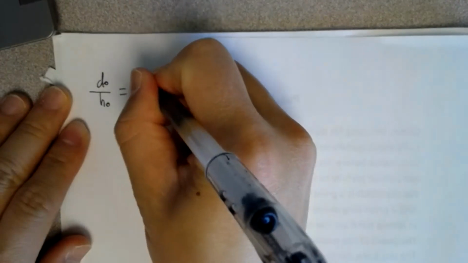For the second triangle, if you do DO minus R over HO, look at the geometry, that should be equal to R minus DI over HI.